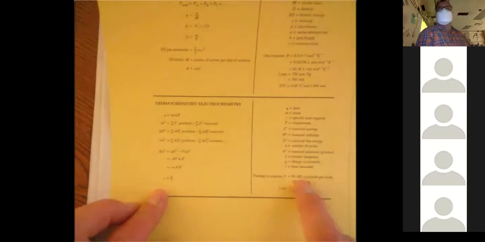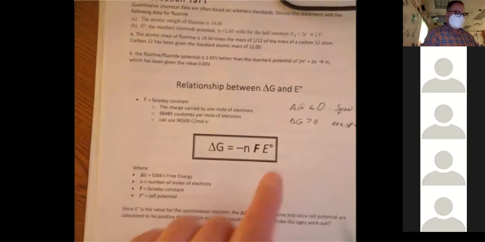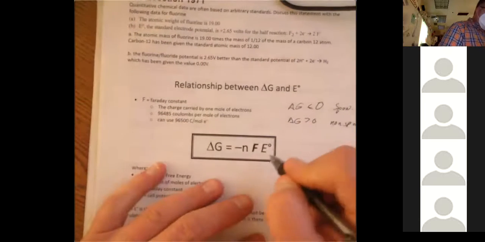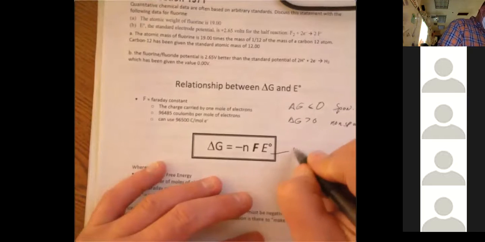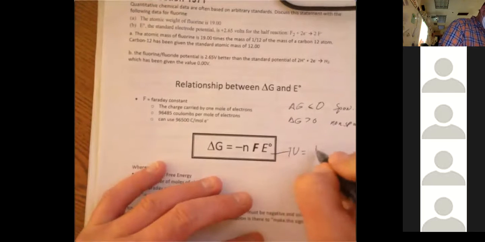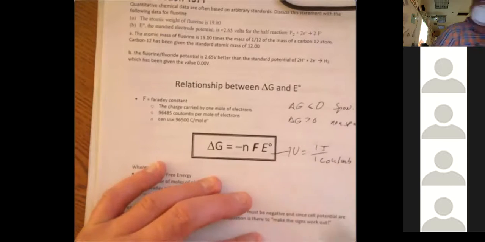There we go. Right there, Faraday's constant. It also gives you that 1 volt equals 1 joule per coulomb. So that means we can change the cell potential into joules per coulomb. Volts, 1 volt equals 1 joule per 1 coulomb.